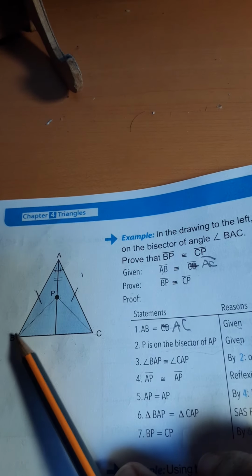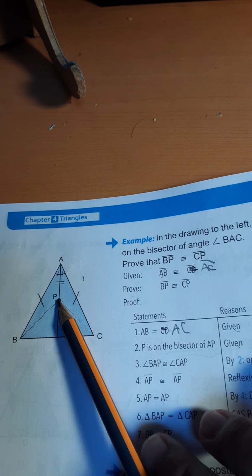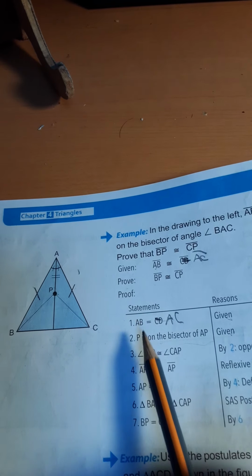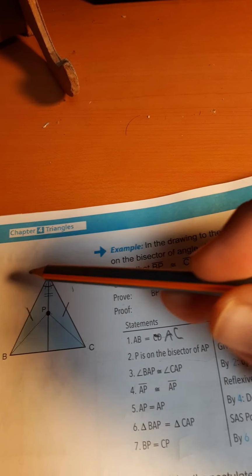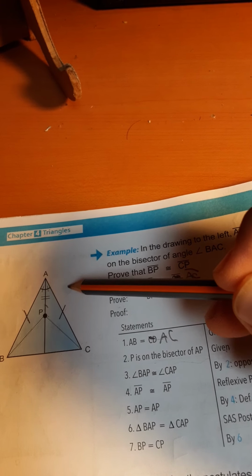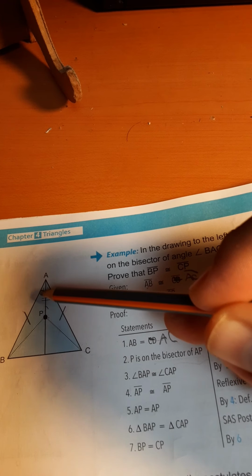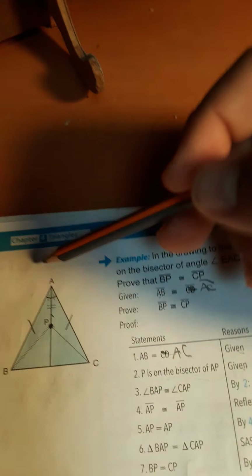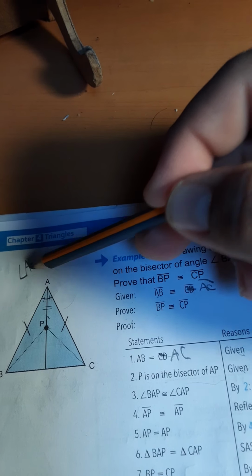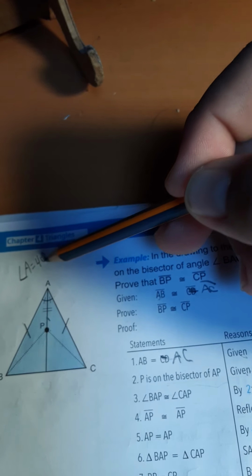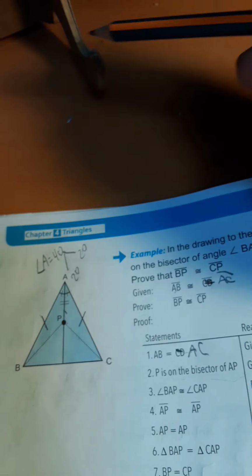Now, look at what we have here. BAP, which is here, this angle is congruent to CAP. Why? Because it's the bisector. If I have this whole angle here, angle A, and I have a line that bisects in the middle of this angle, that means that this angle is congruent to this one. Let's say that angle A measures 40, for example. If I have a line that divides it into two, each angle is going to be 20 because it bisects exactly in the middle.